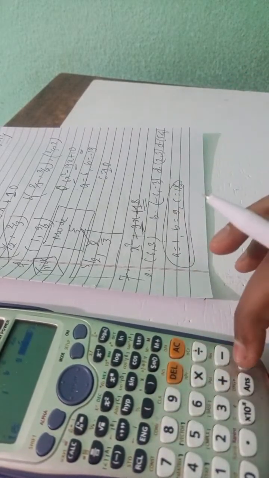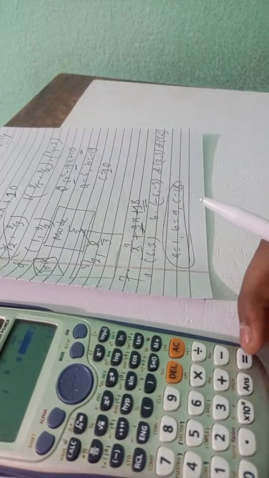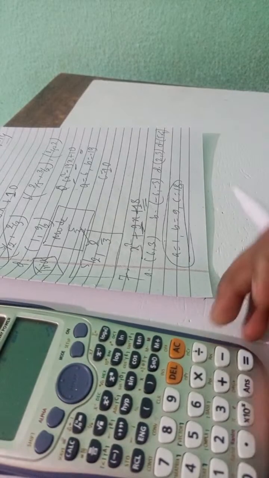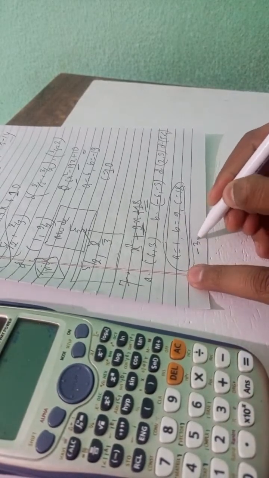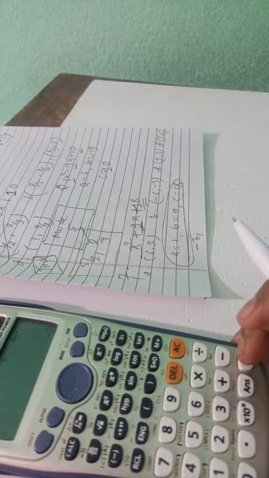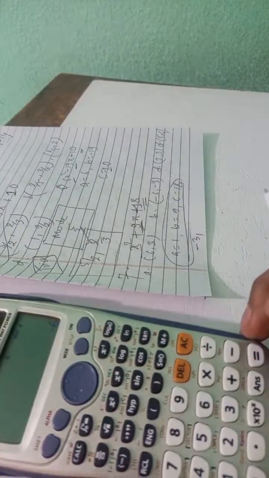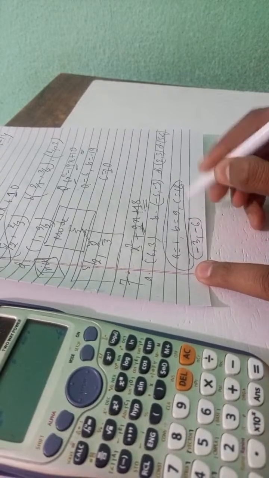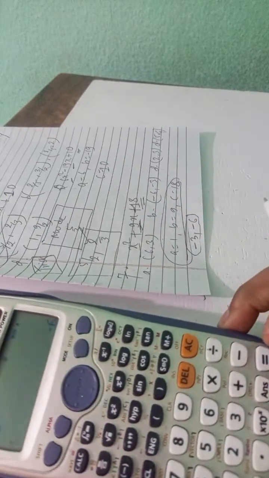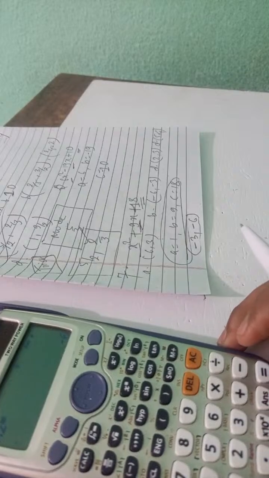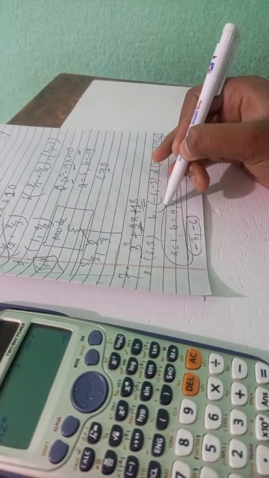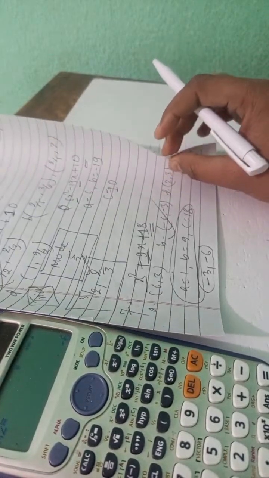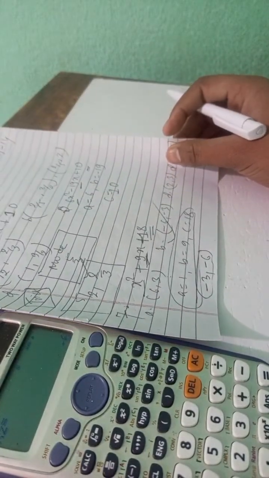Click equal to, and you will get the answer minus 3. One answer is minus 3. For the other, click equal to again and get minus 6. Where is this option, minus 3 minus 6? Option number B is the 100% right answer.